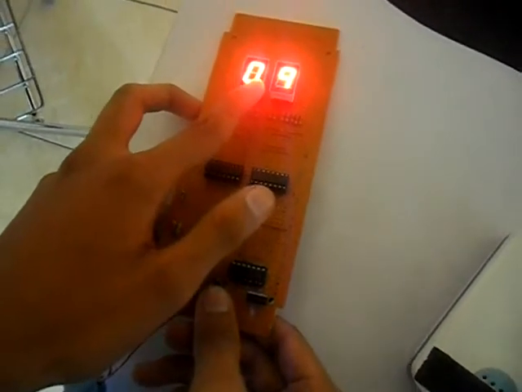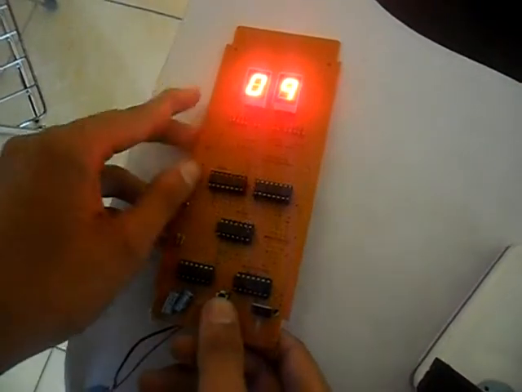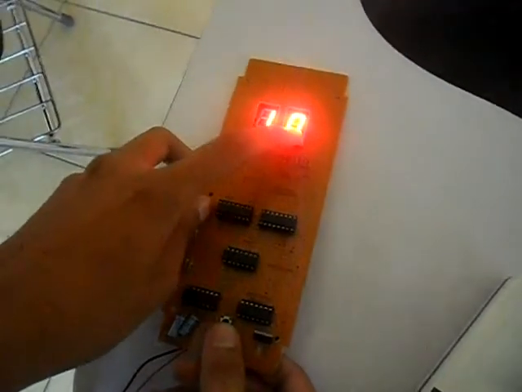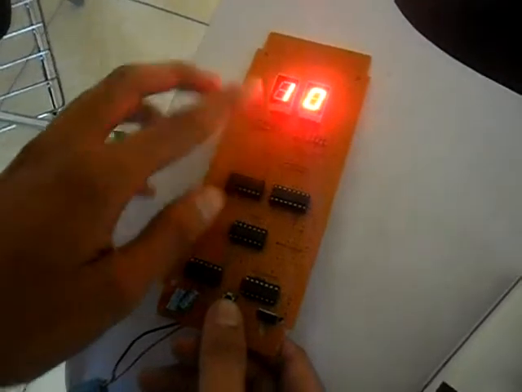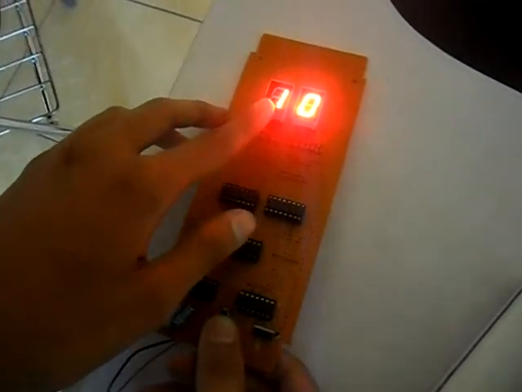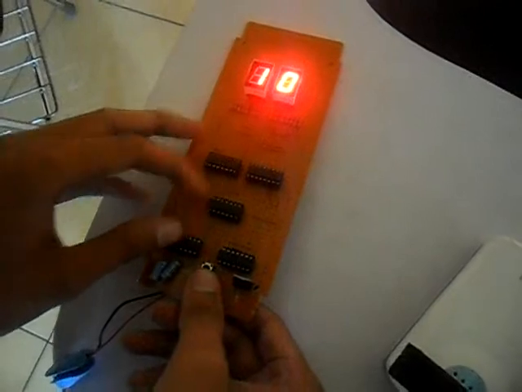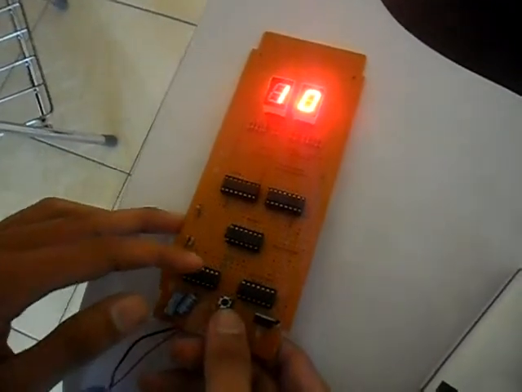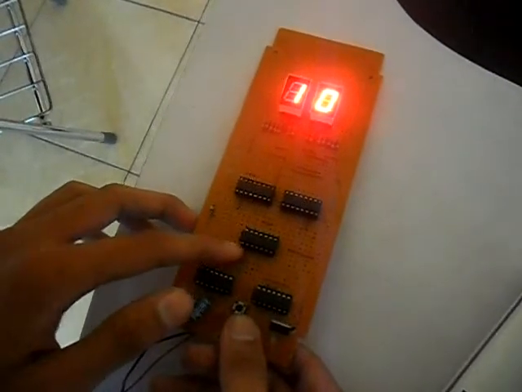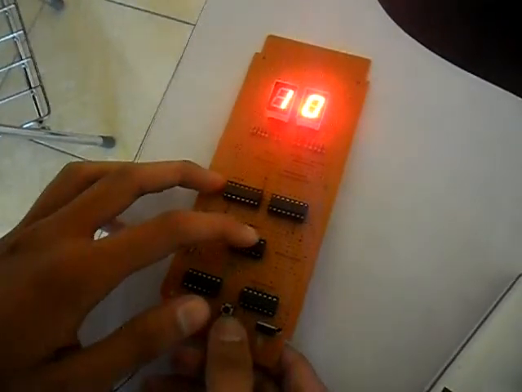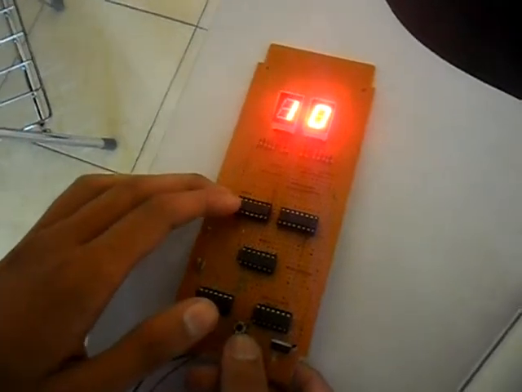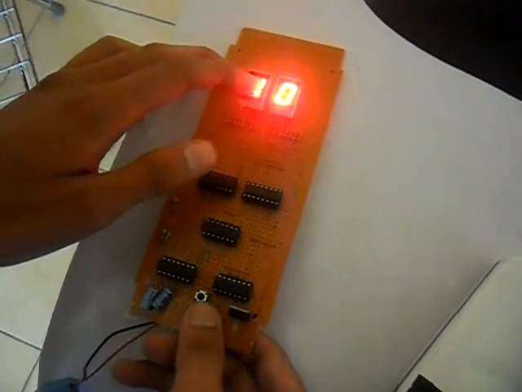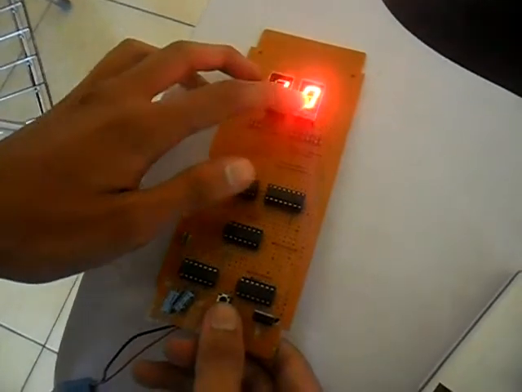Then it will go forward to the tens, the tens of the IC 7493, and it will be passed through IC 7408, which will result in the 7 segment display. Numbers at the tens will be shown until the number 99.